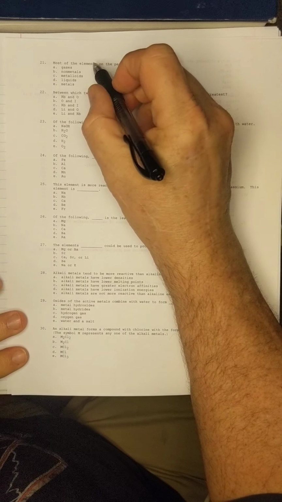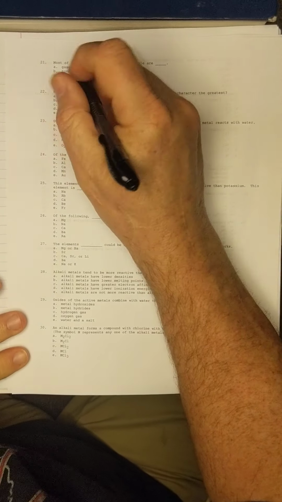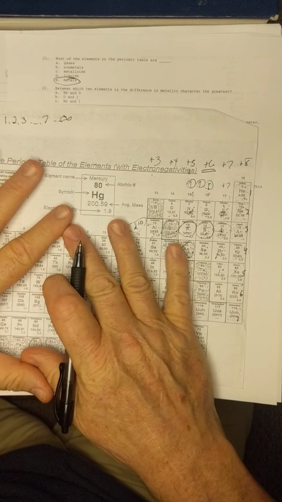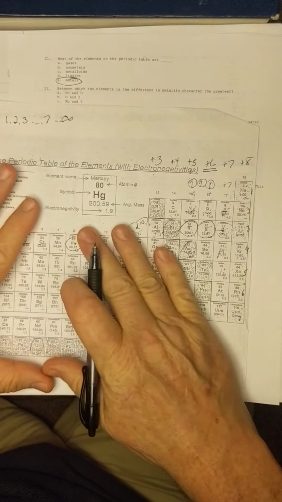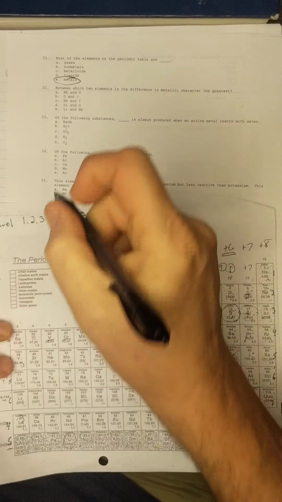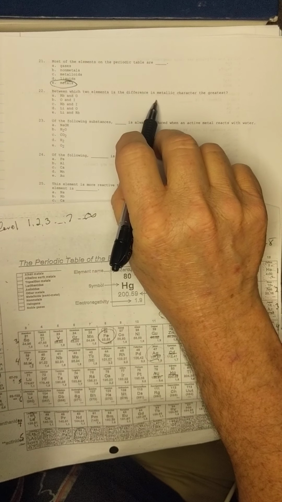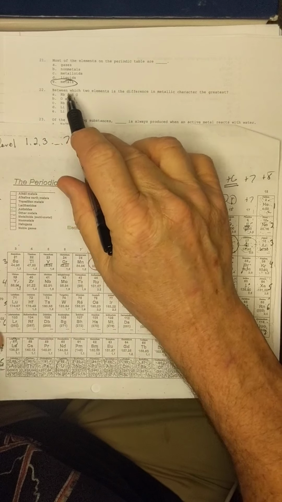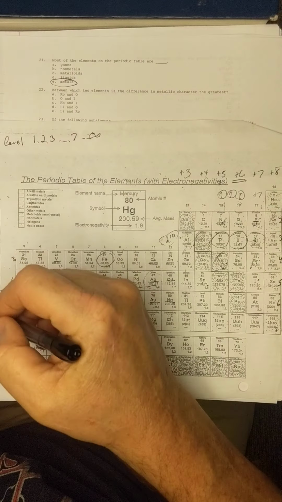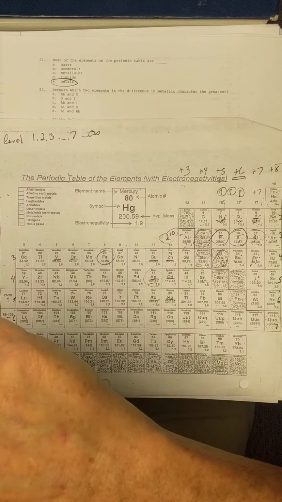Which element? Most of the elements on the periodic table are metals. Over here on your table, everything's mainly a metal. That's nonmetals. Only two liquids. Okay, between two elements, what's the greatest metallic difference? So I want the metal to be most left and lowest. So rubidium is over lithium, so I'm going for rubidium.